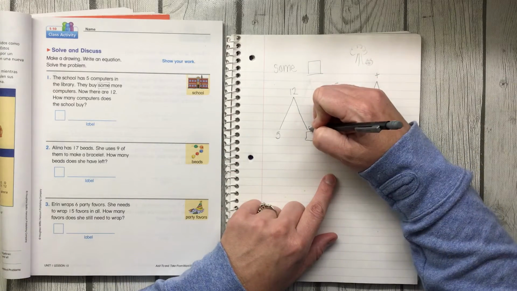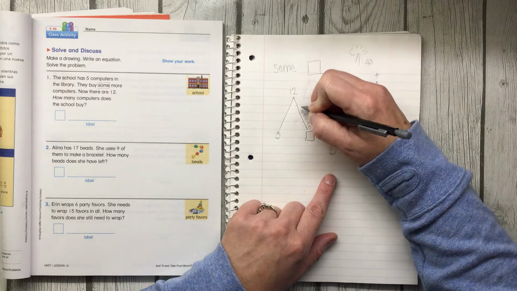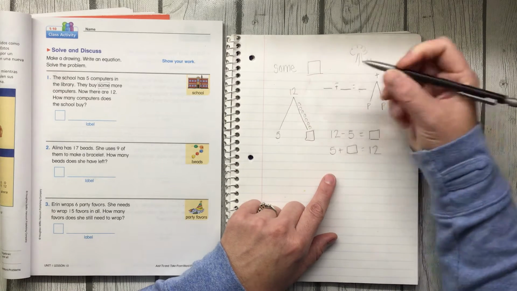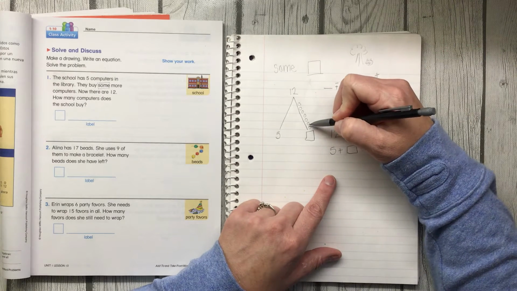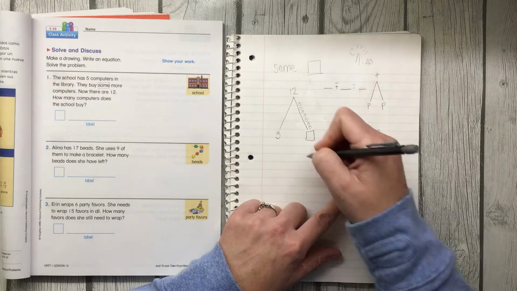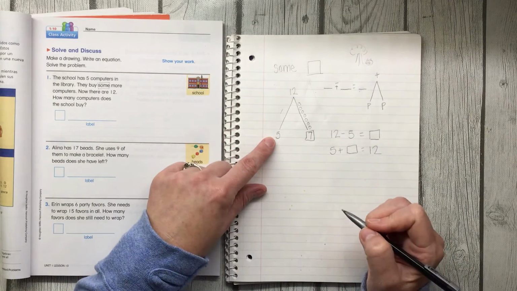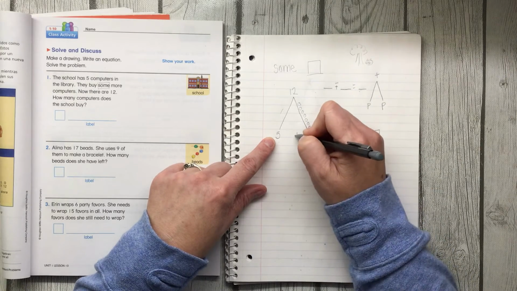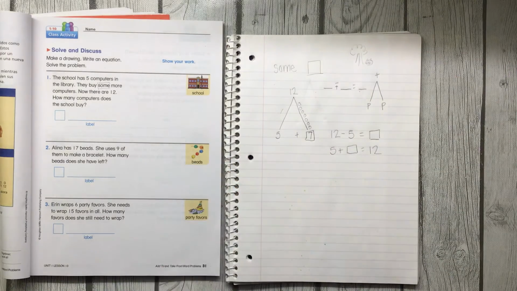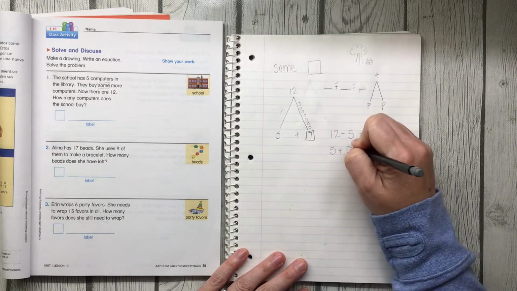5, 6, 7, 8, 9, 10, 11, 12. Now I'm going to count these up. 1, 2, 3, 4, 5, 6, 7. 12 minus 5 equals 7. 5 plus 7 equals 12. So we can do that either way. I'm going to go ahead and write my 7s in here.